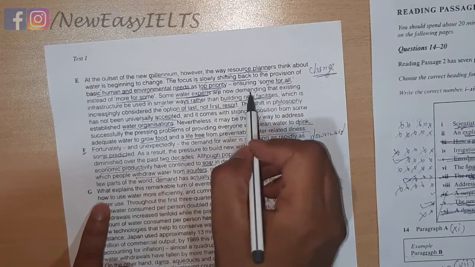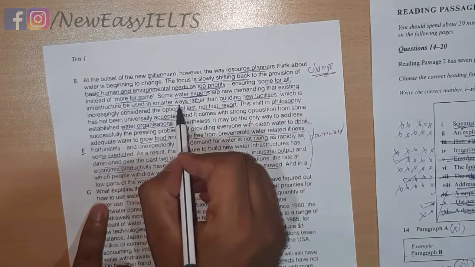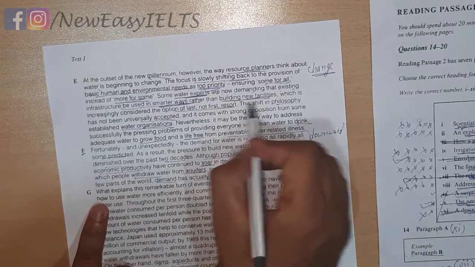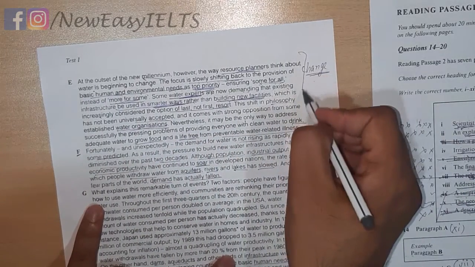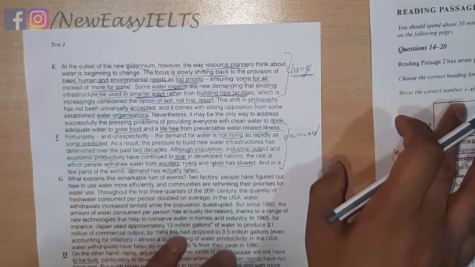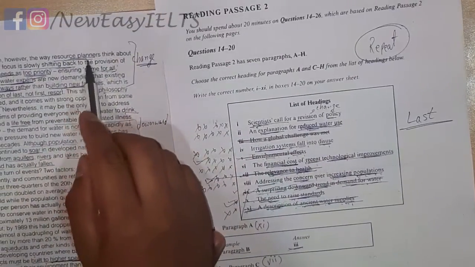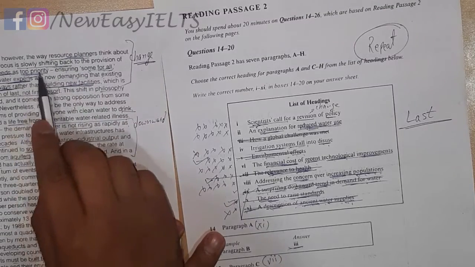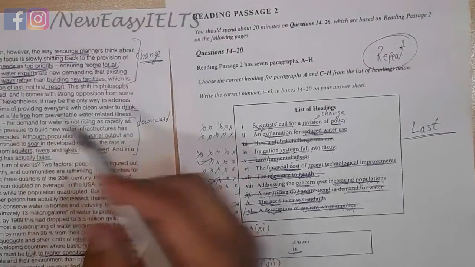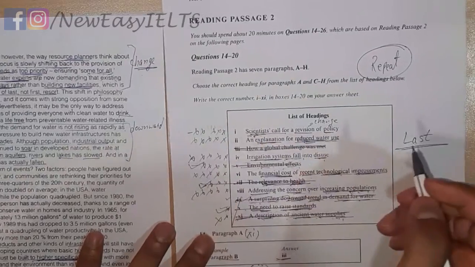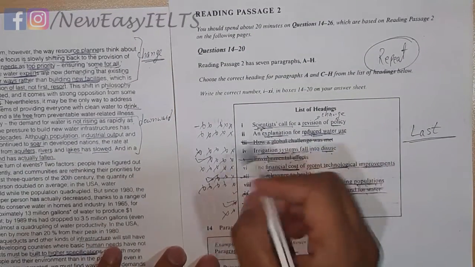Some water experts are now demanding that existing infrastructure be used in smarter ways rather than building new facilities. So here you got the answer. So what it is, scientists? Can we write resource planners and water experts? Yes, we can write. So we have this option and explain.